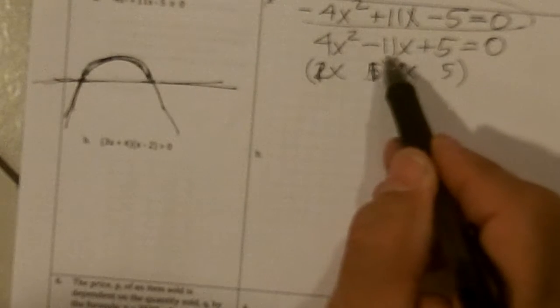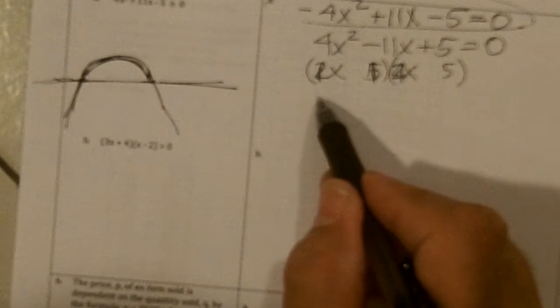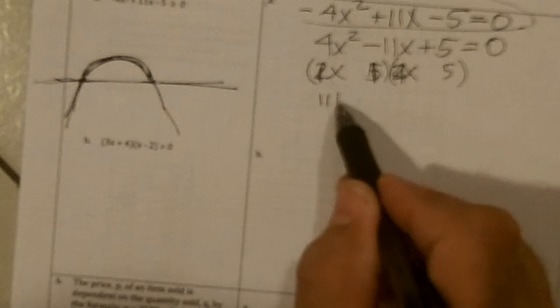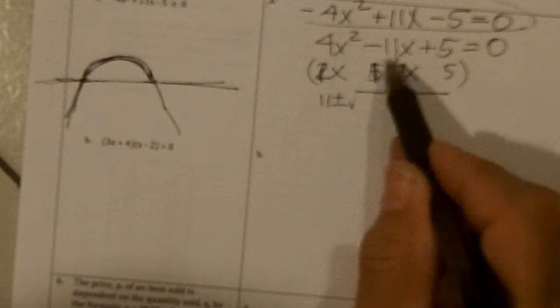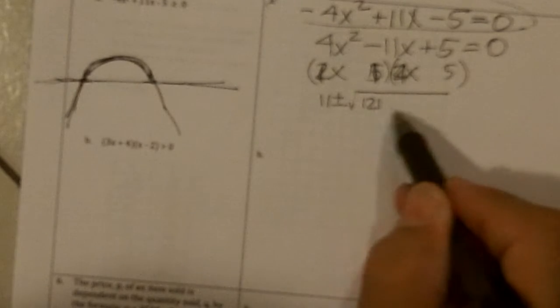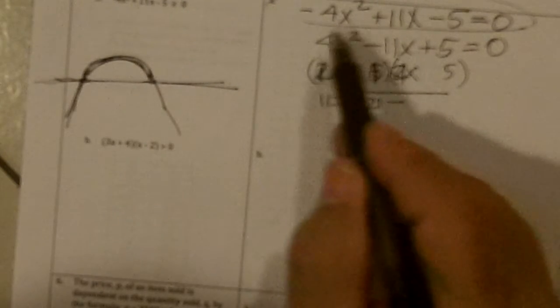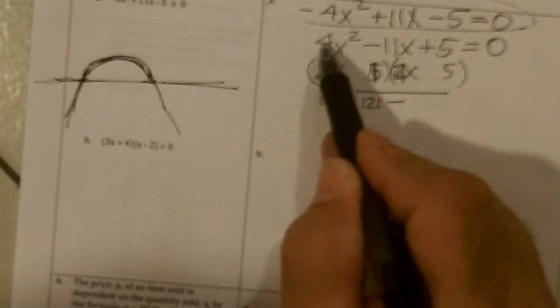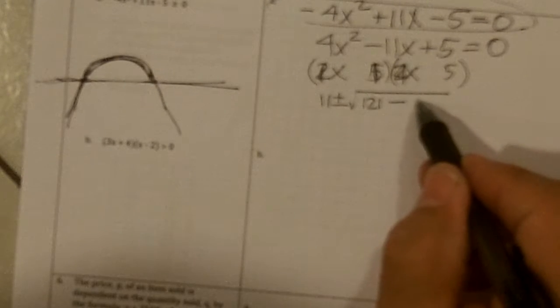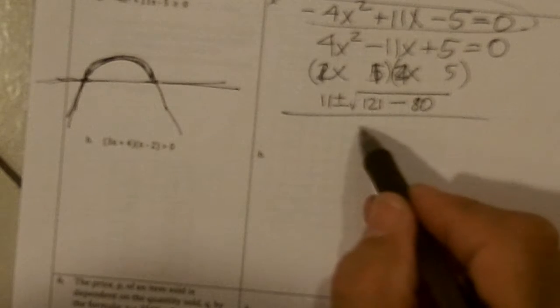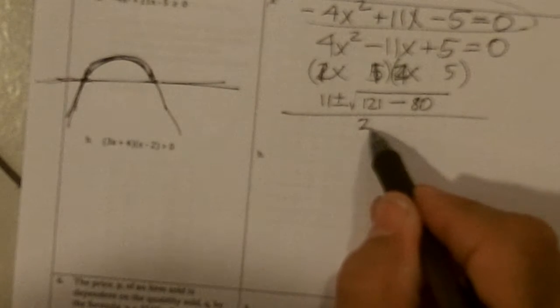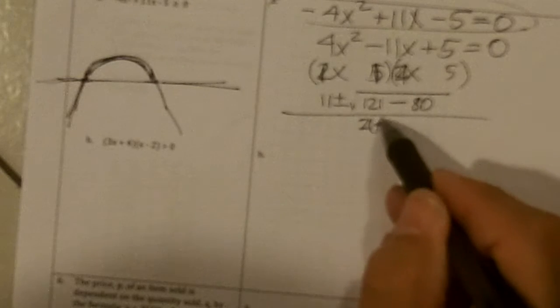So the opposite of b, which would be the opposite of negative 11, is 11 plus or minus the square root of 11 squared, b squared. That's 121. Minus 4 times 4 is minus 16, times 5 is minus 80, over 2 times a, which is 4.